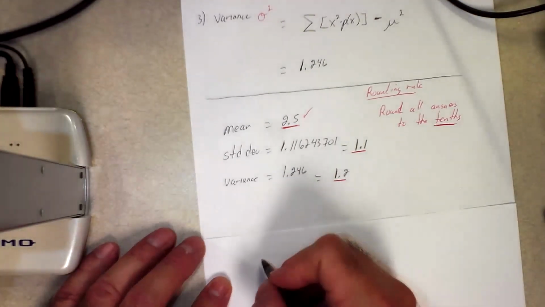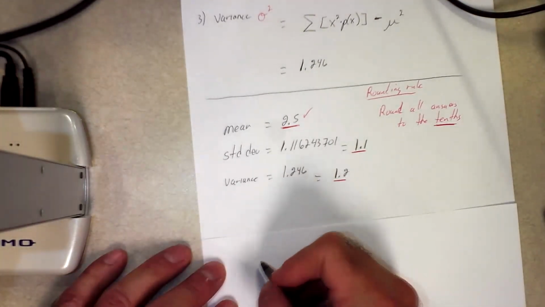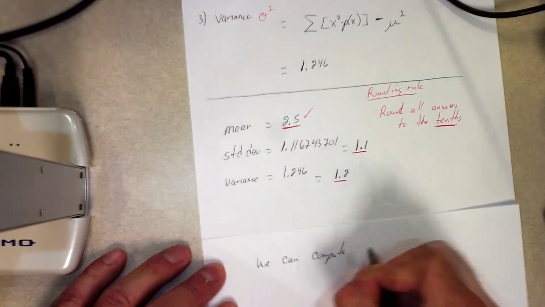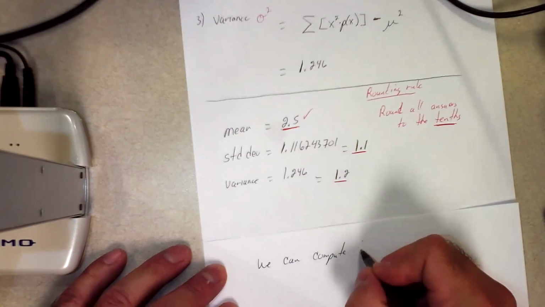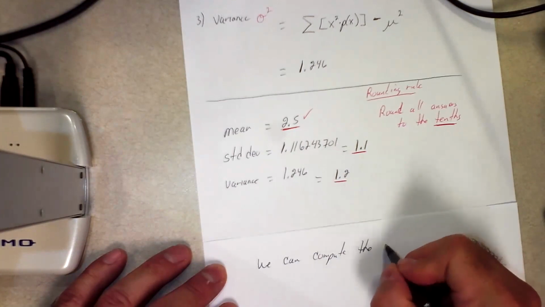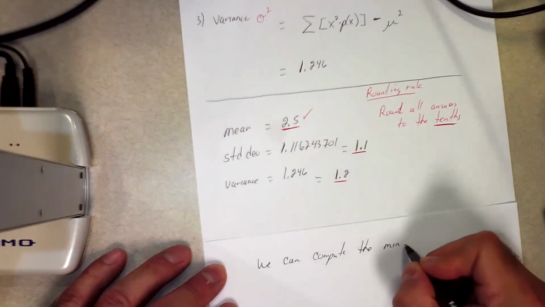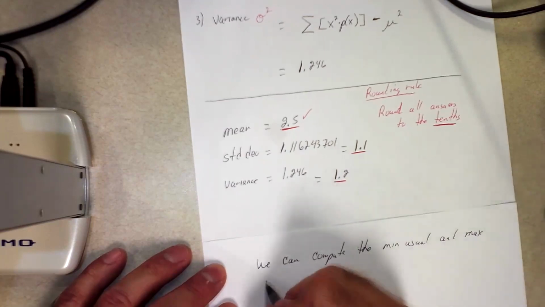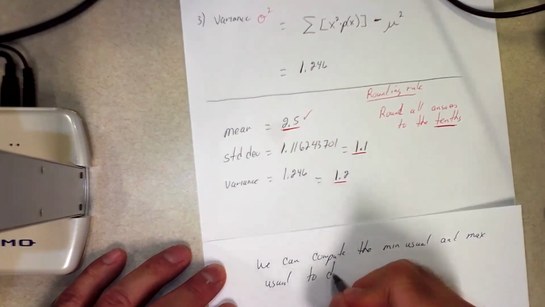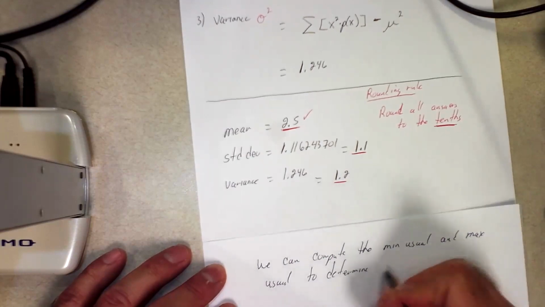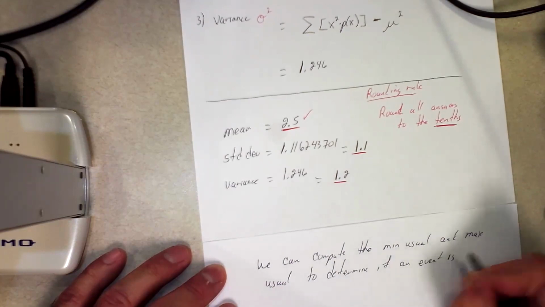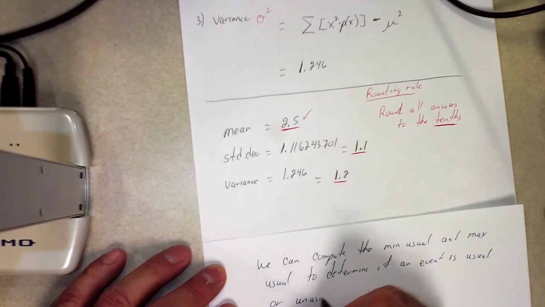Well, we can compute the minimum usual and max usual to determine if an event is usual or unusual.